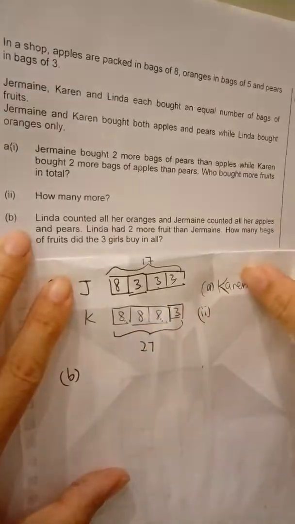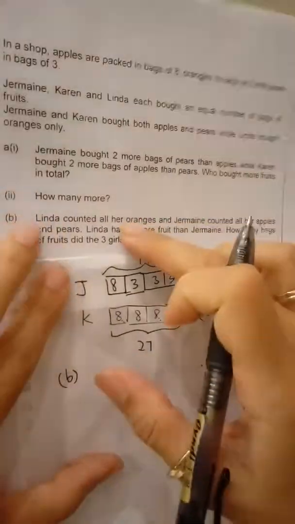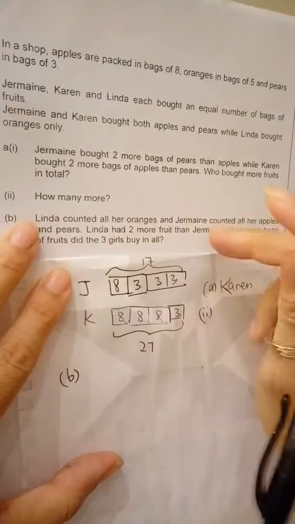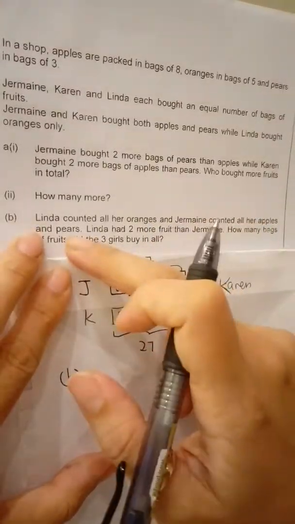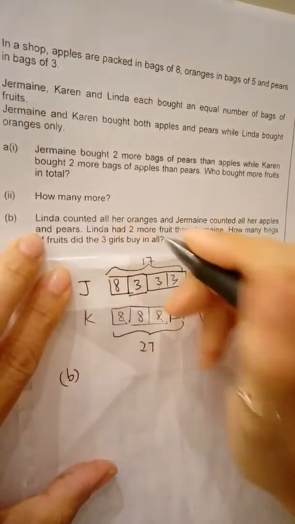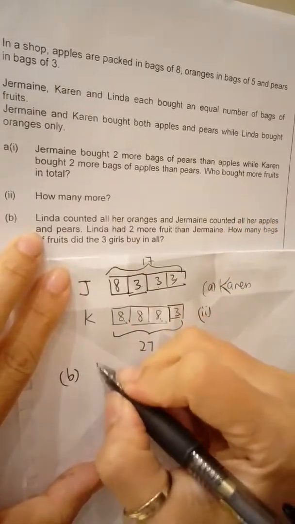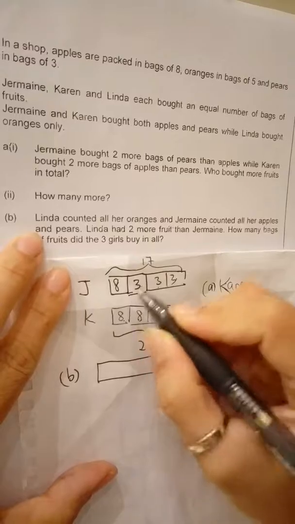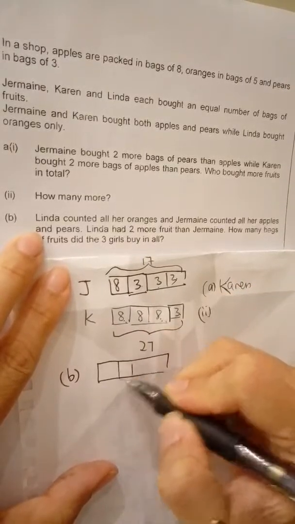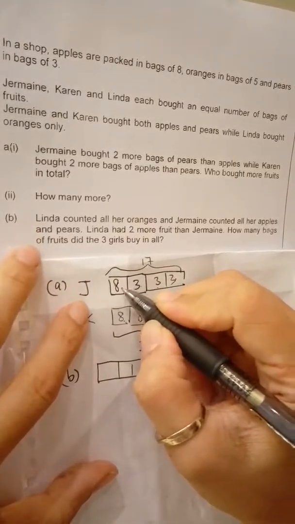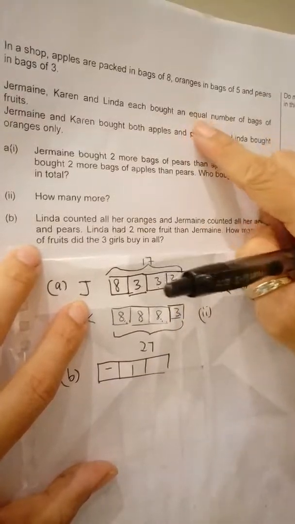What happened here is that for B, Linda counted all her oranges, and Jermaine counted all her apples. Now, Linda counted 2 more fruits. Remember, it's 2 more fruits, and not 2 more bags. So now I'm going to do Linda with the same proportion, 1, 2, 3, 4. If I follow the same number of bags, because they bought an equal number of bags, right?